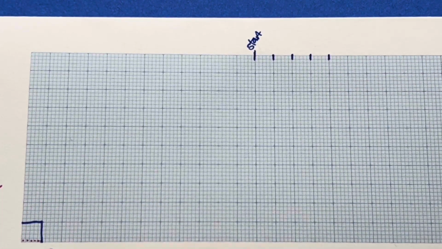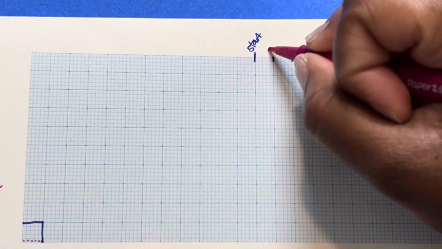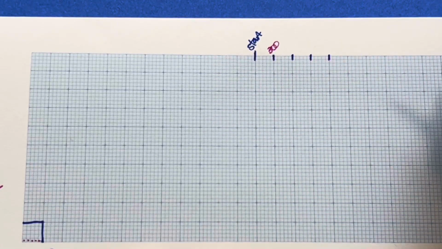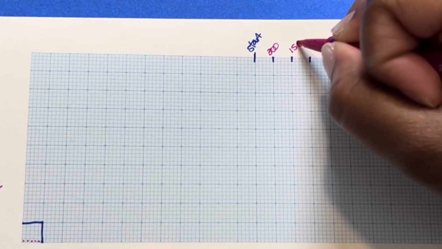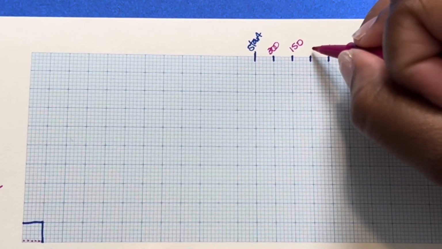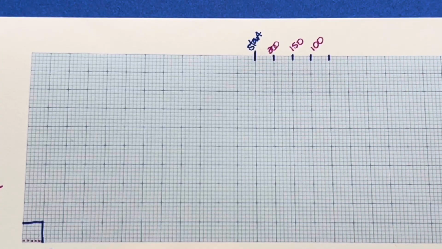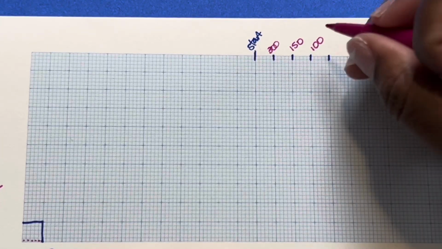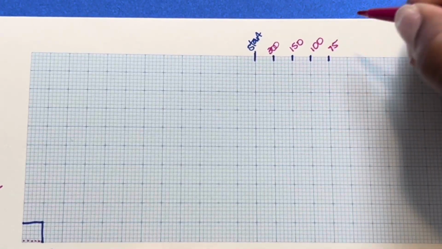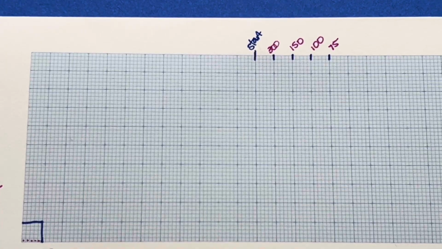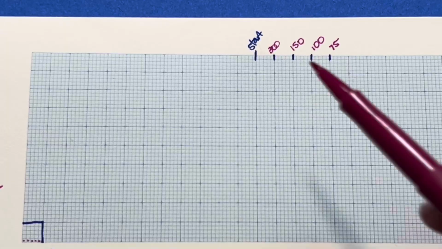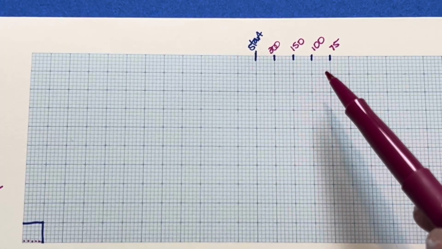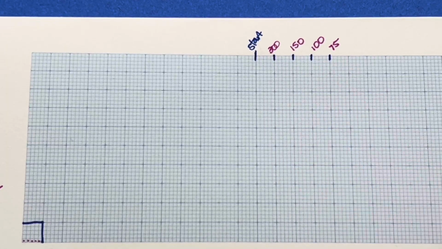Right. So that means this first one, the heart rate would be 300. 2 large boxes, the heart rate would be 150. 3 large boxes, the heart rate would be 100. Okay, 4 large boxes, the heart rate would be 75. And the beat goes on and on and on. Every time you move to a large box, you divide 300 by that number.